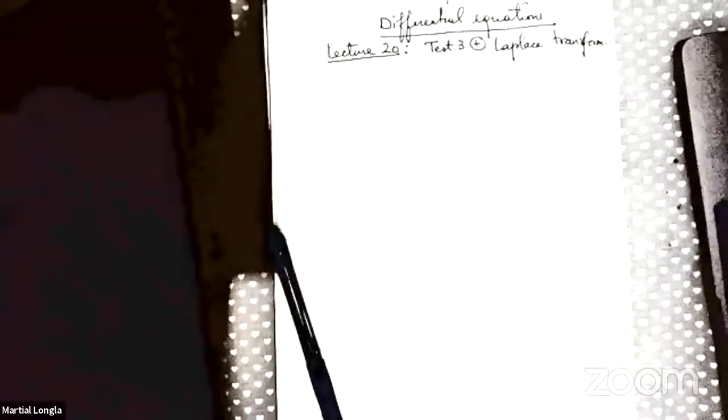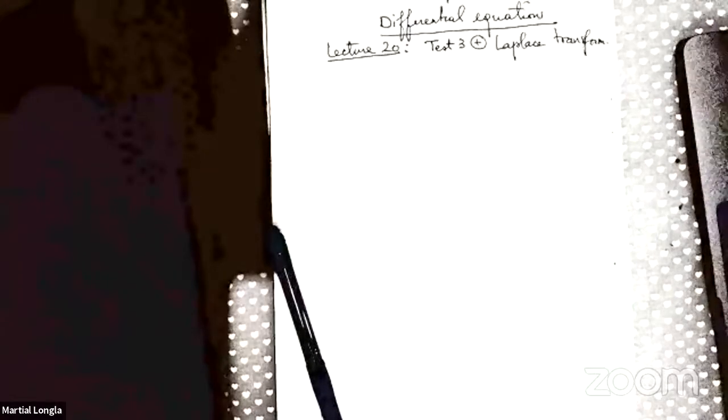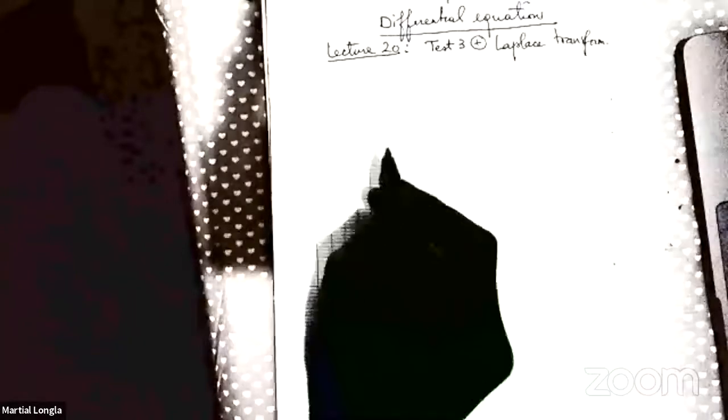So I'm going to start talking about the questions of the test, and therefore we will switch the screen away from my face to the things that you like more. So today we'll have test 3 plus Laplace transform. So in test 3 we had 3 topics.